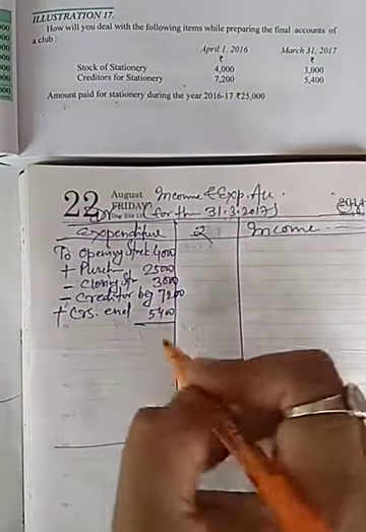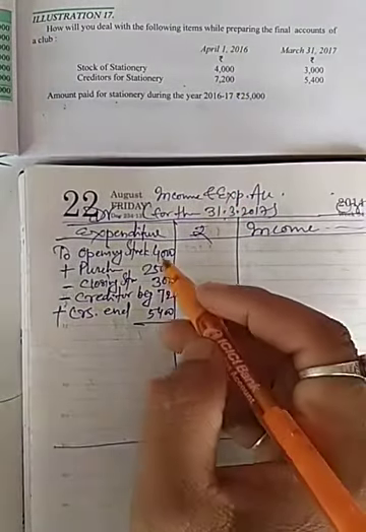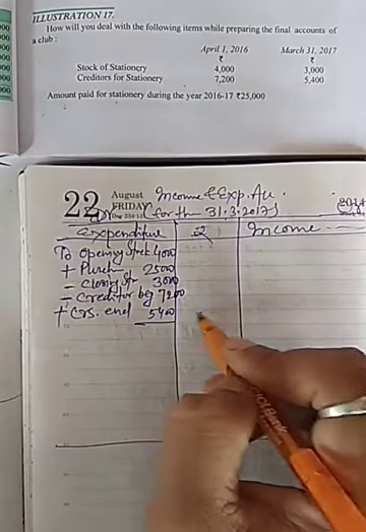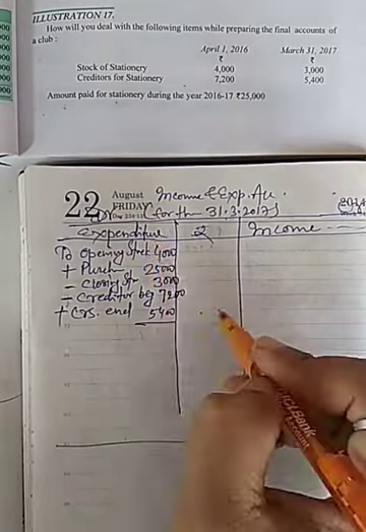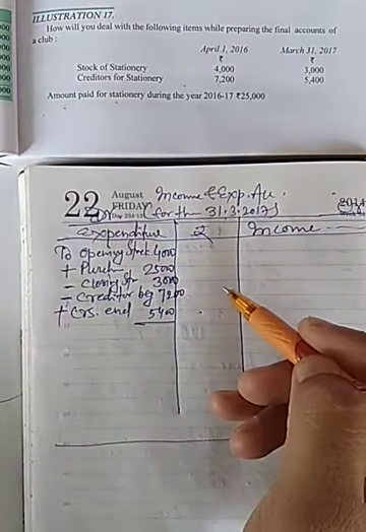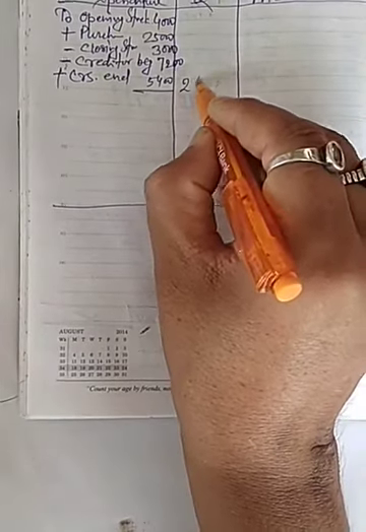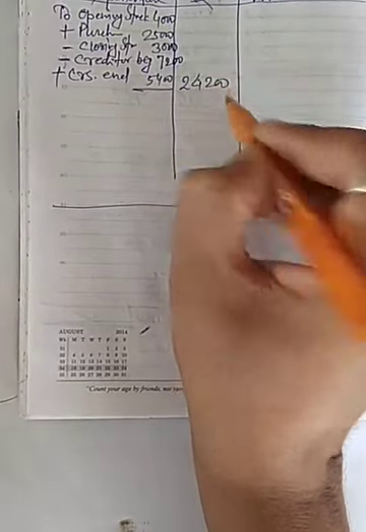So now I will calculate the total balance and put it in the amount column. It will be 24,200.